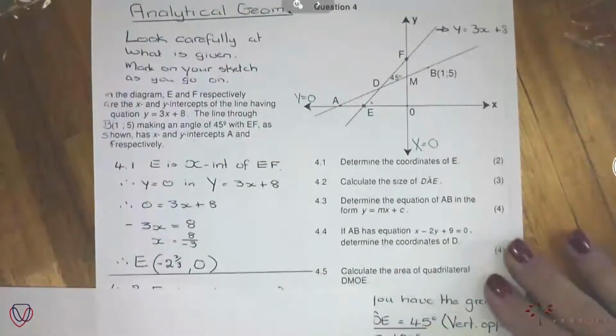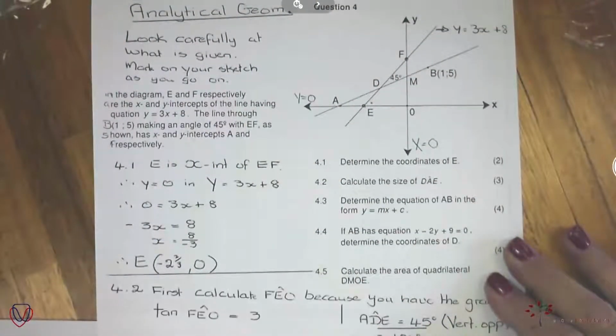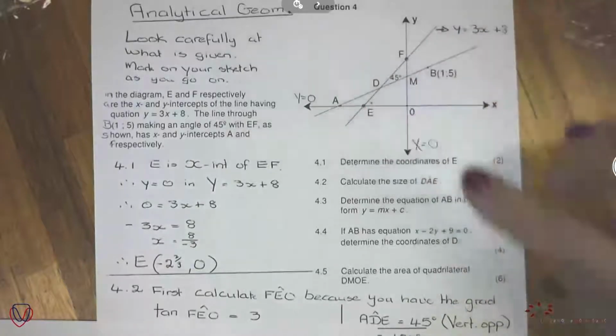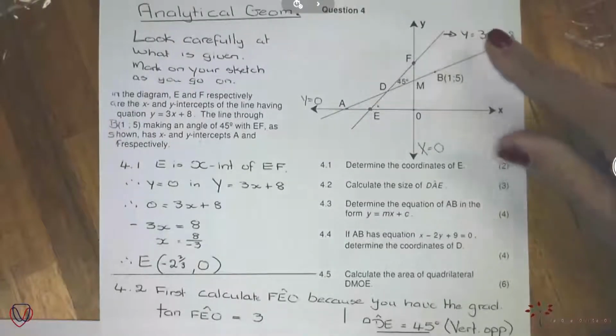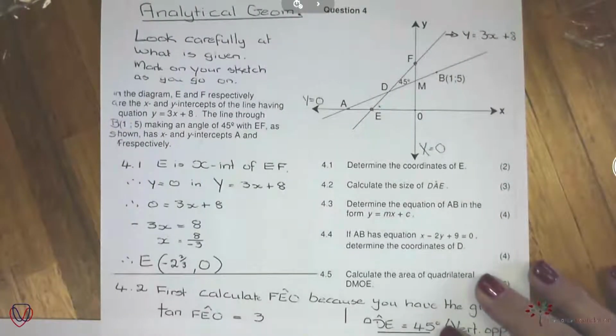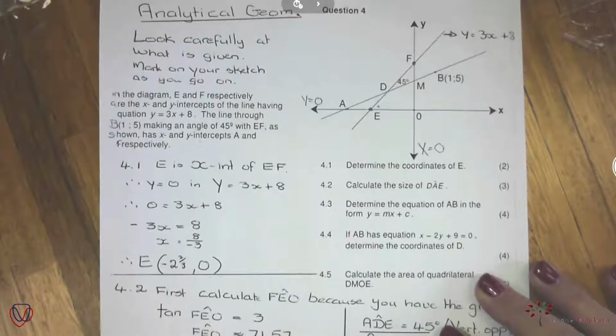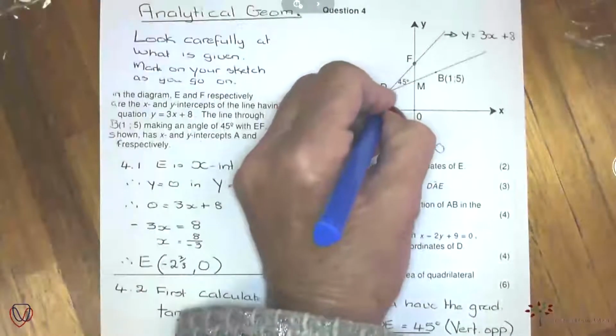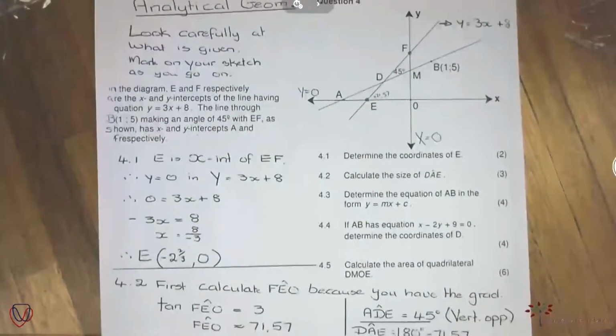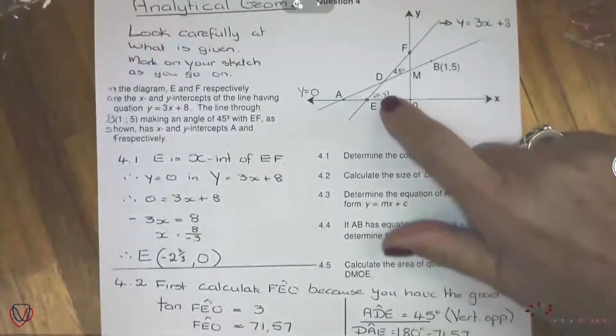Right. I'm going to determine this angle here, because I've got the gradient of that line. Then I'm going to say the tan of FEO will be equal to the gradient of the line. Can you see that? So now you use the shift function tan inverse of 3, and you will get 71,57. Have you got that one? All right. Now I've got that one.